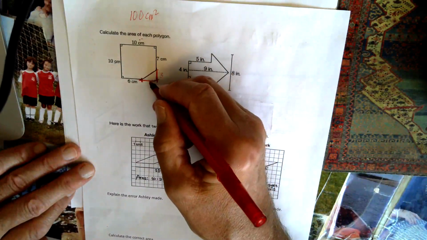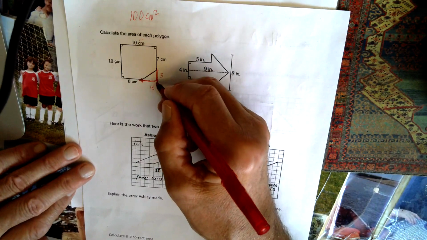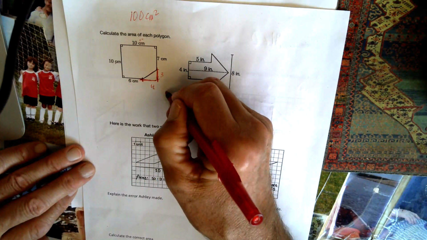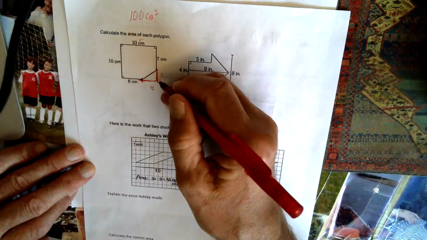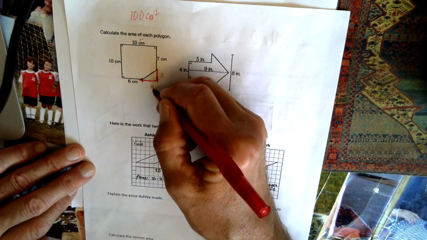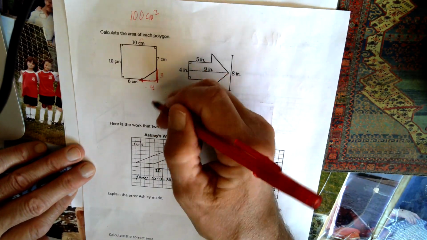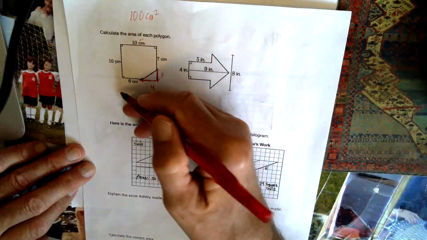Of course, the area of a 3 by 4 triangle is simply base times height divided by 2, or again, take half of the height or half of the base. I'm going to take half of 4. So it would be just simply 2 times 3. And then I would subtract that away.